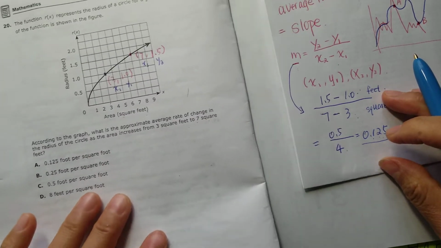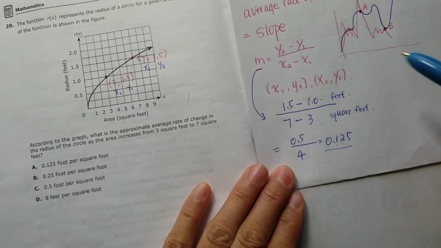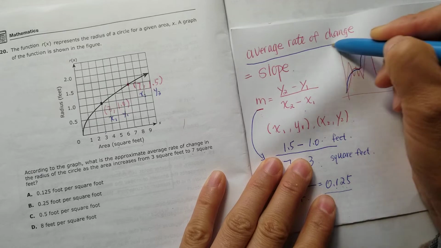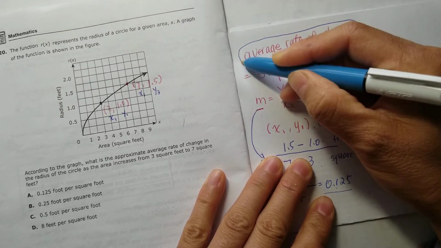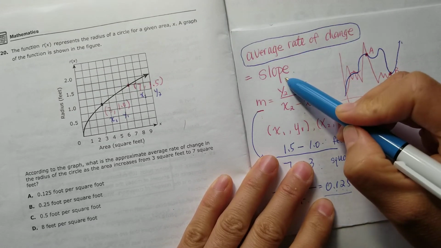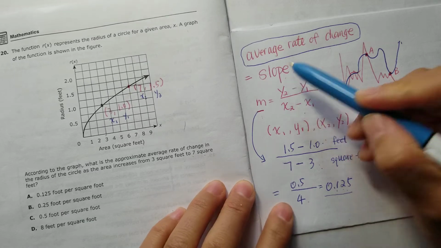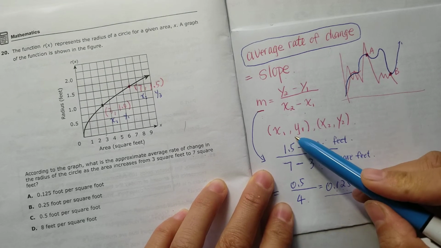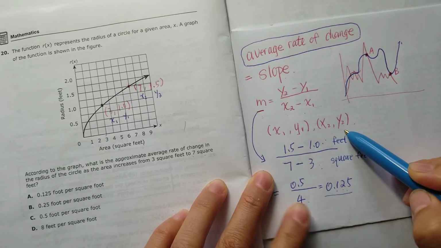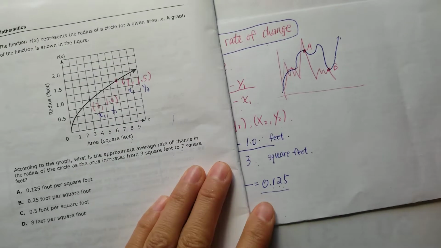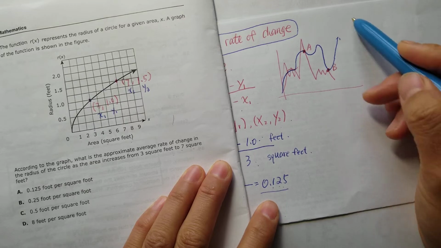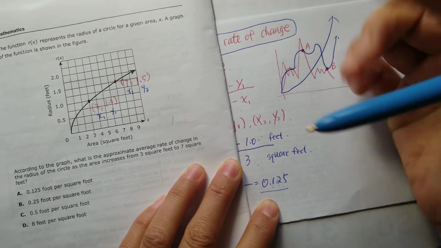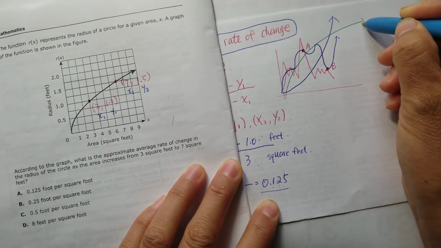Let me quickly recall this question. First, you have to remember the average rate of change is just another way to talk about slope. And for the formula to find the slope, you need 2 points. It doesn't matter what kind of graph the question gives you. Something like that, something that looks like this, it doesn't matter.